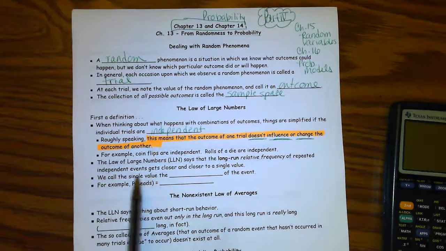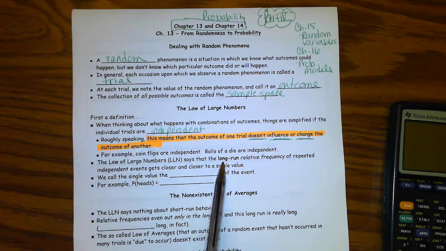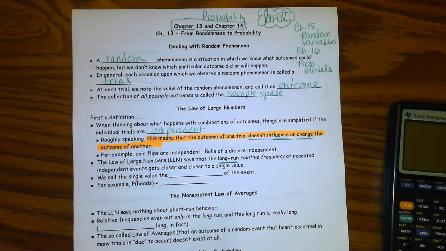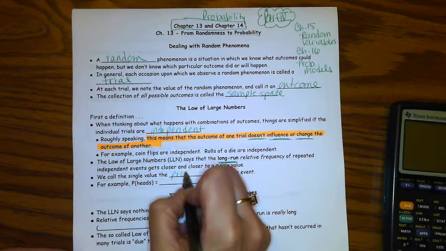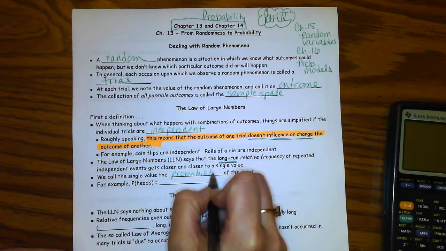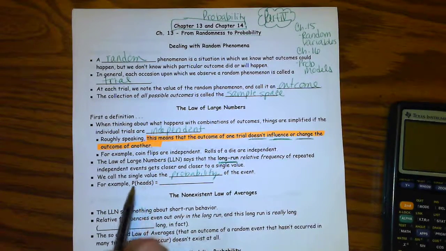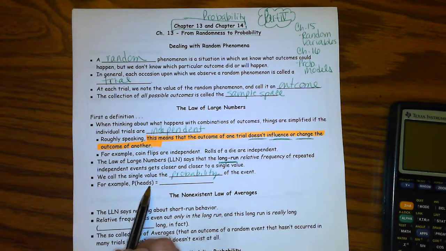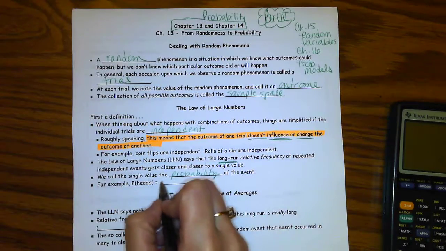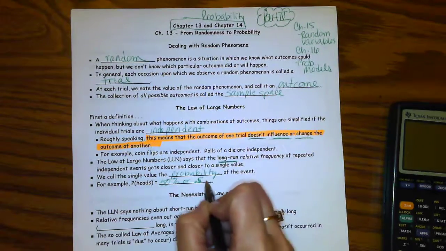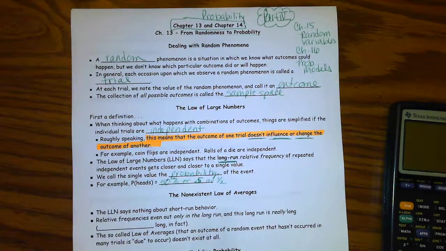Now that leads us to something called the law of large numbers. It says that in the long run, the relative frequency of repeated independent events gets closer and closer to a single value. We call this single value the probability of the event. So for example, we all know, and you need to get used to this notation, okay? You need to be able to read it and use it in your own work. The probability of heads, the probability of flipping a coin and landing on heads, is 50% or 0.5 or 1/2. Doesn't matter how you write that. These all mean the same thing.